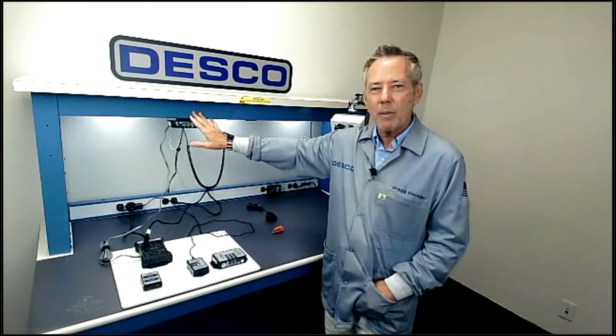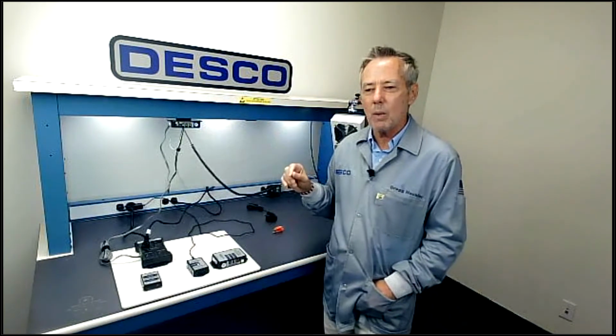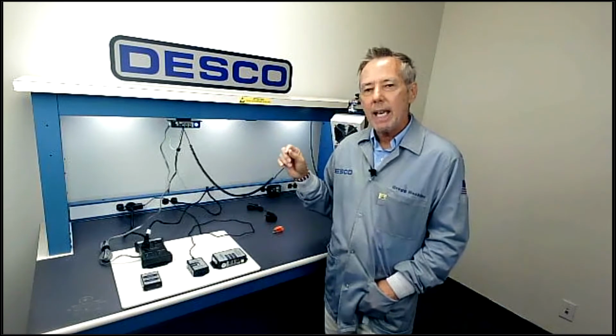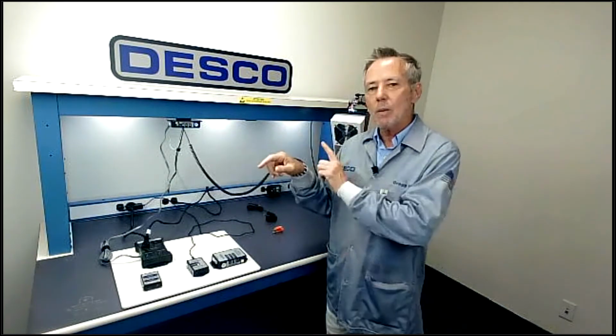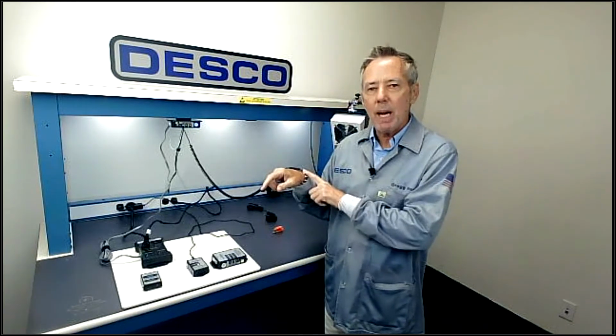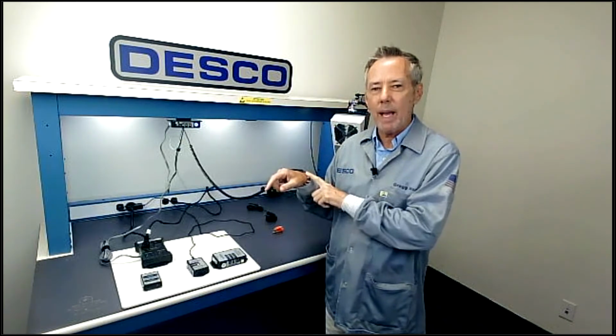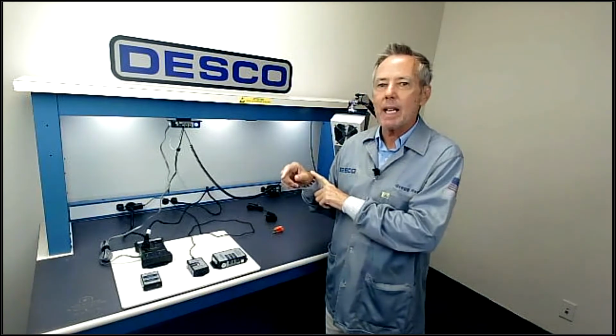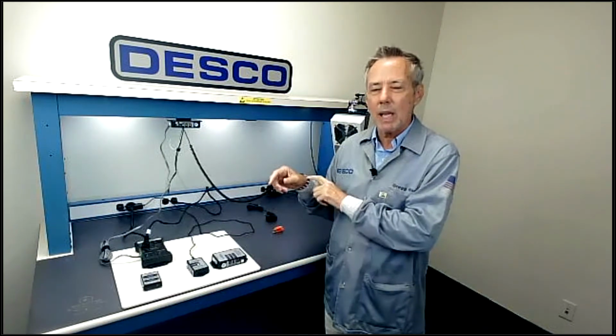So I talked about the embedded relay, and one of the other things I wanted to reiterate is that very low test voltage. Desco monitors only put 1.2 volts on the body and only 1 to 2 microamps. So unless you've got extremely sensitive low class 0 circuitry, these monitors are safe for just about any level or classification of devices that you can work on.